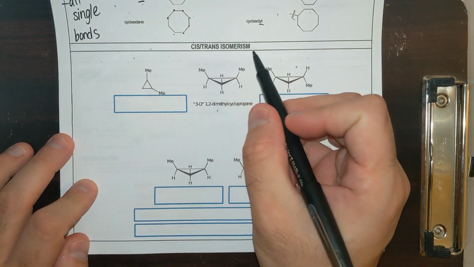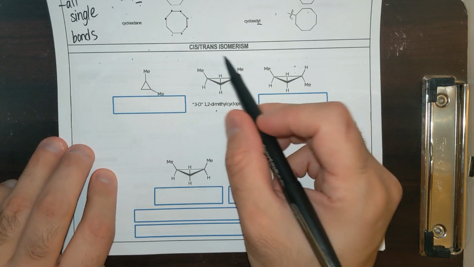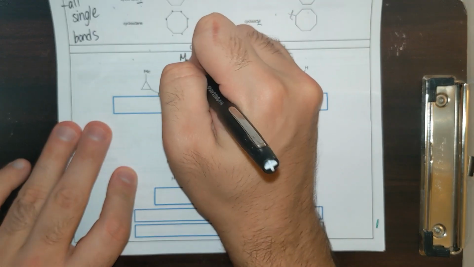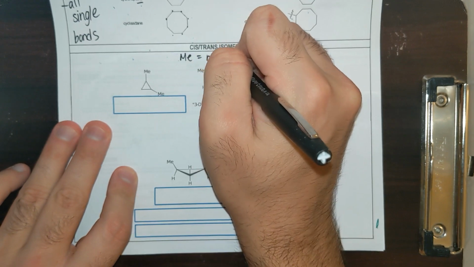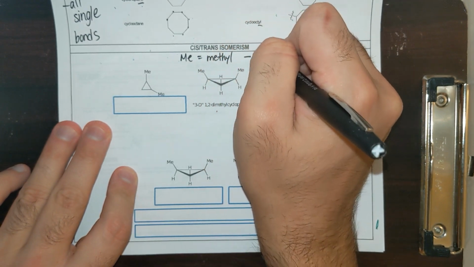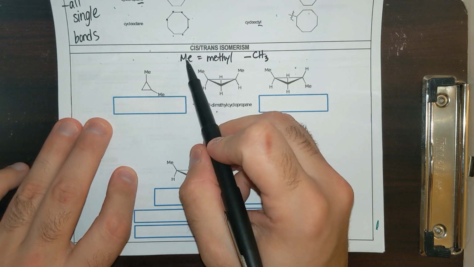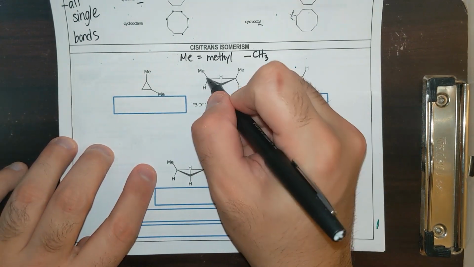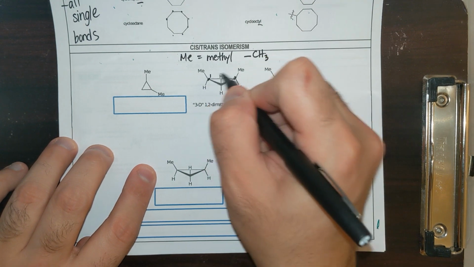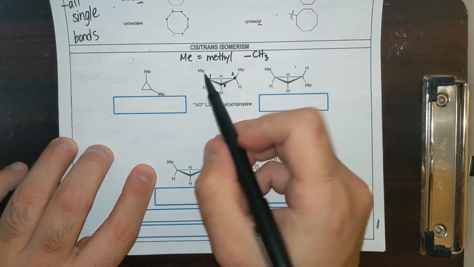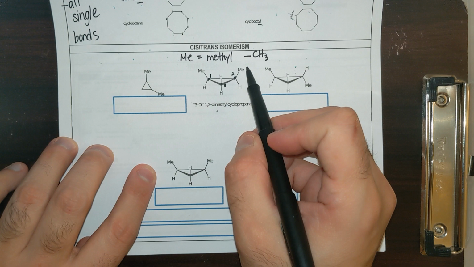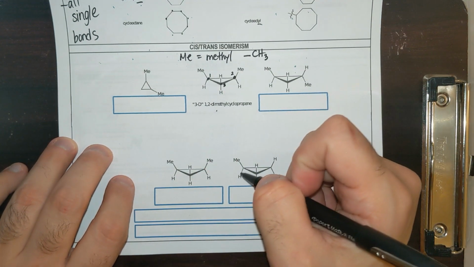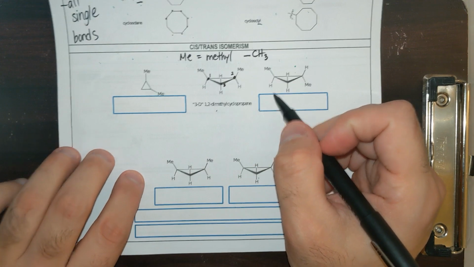Now, going back to isomers with rings, we can have what's known as cis-trans isomerism with rings. If I have a ring, I could call this ring Me, which stands for methyl, which we know is CH3. On my first and second carbon here, 1 and 2, and this will be 3, I can have methyl groups, but I could have these methyl groups in 2 different positions, and we're going to call them cis or trans.